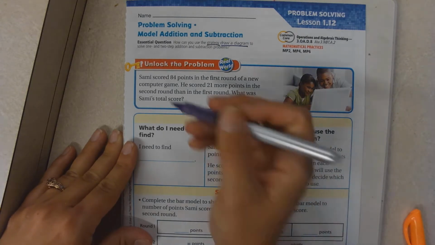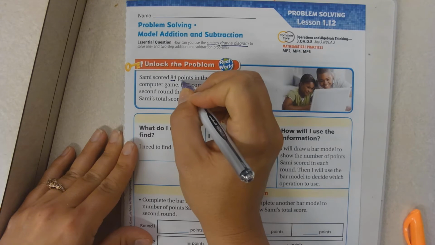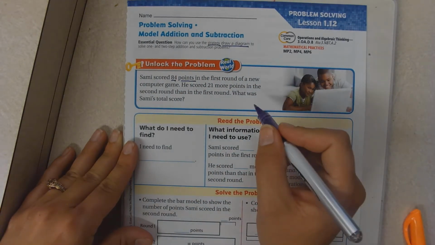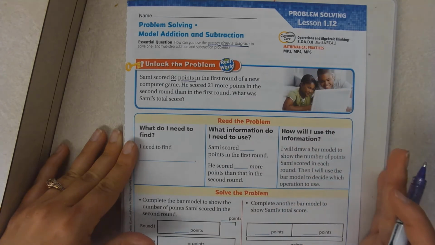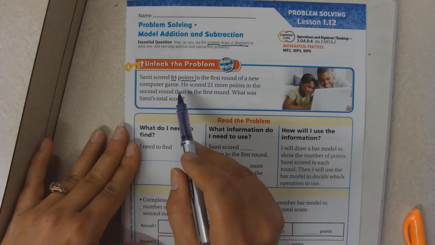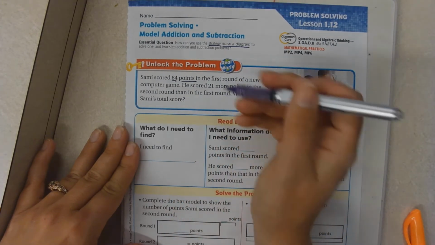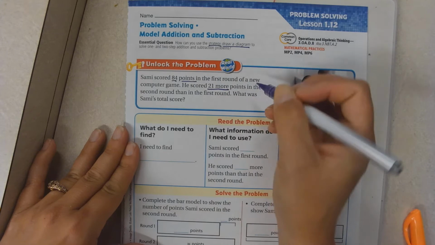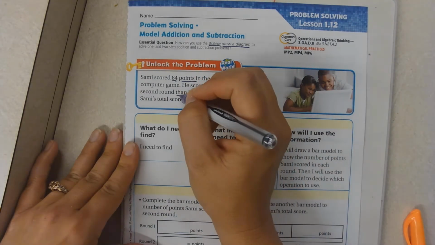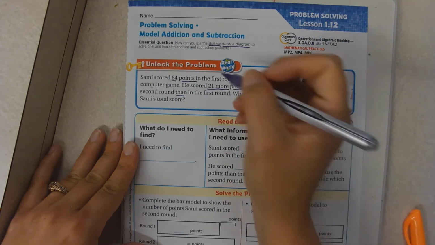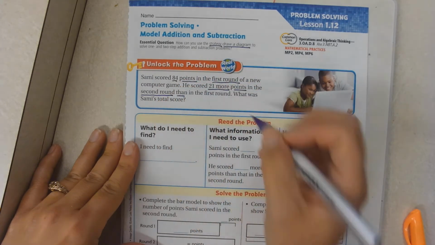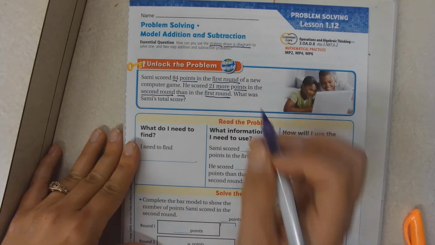So Sammy scored 84 points. Well, I know 84 points is going to be important, in the first round. Now, first round may or may not be important, so I'm not going to underline it right now, of a new computer game. He scored 21 more points in the second round than in the first. So this first round is going to be important.